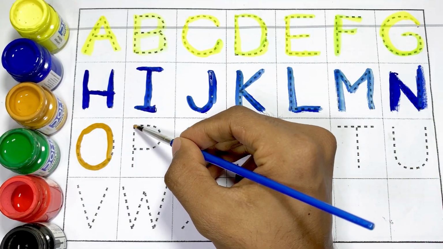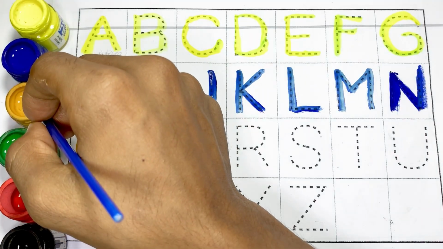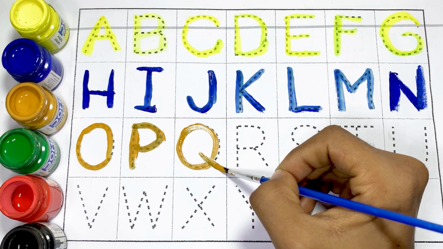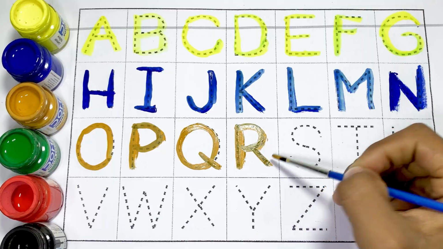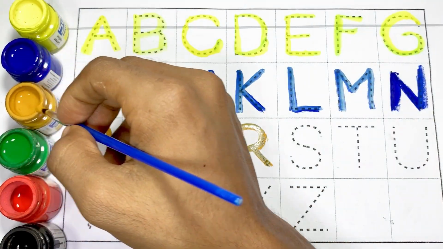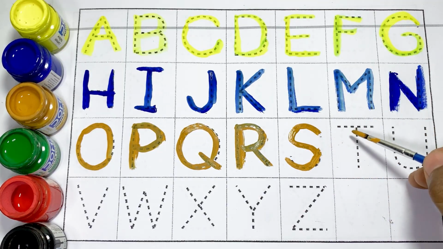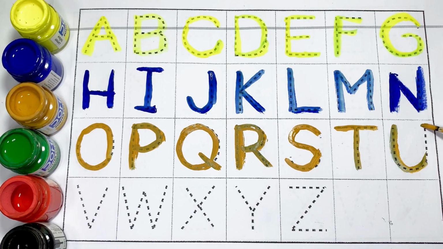O for octopus. P for parrot. Q for queen. R for rose. S for sun. T for teacher. U for umbrella. Kids, now you draw V and use green color.